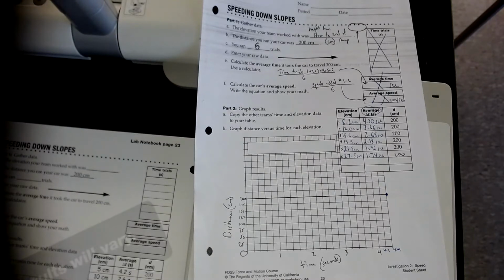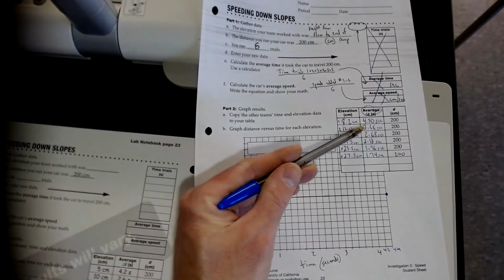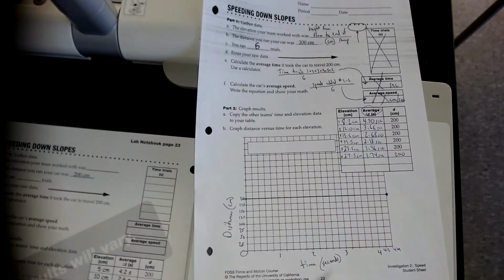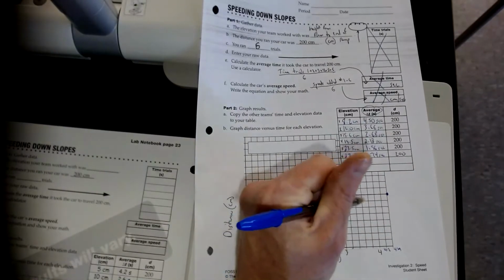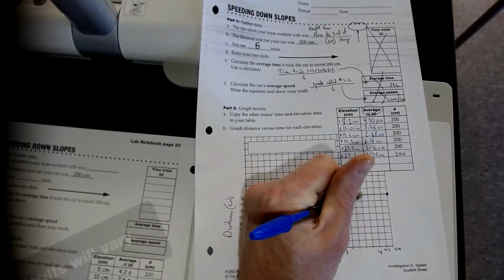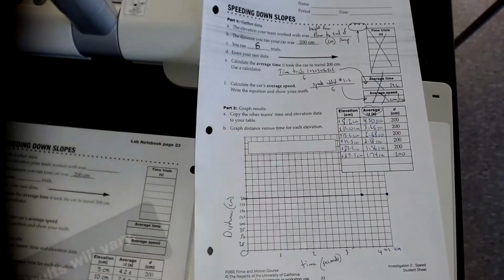Okay, the next one we're going to do right here is 3.66. That's for the second trial. That's going to be 3.2, 3.4, 3.6. So I'm going to come up, put a dot there, and that dot just represents the 3.66 seconds it took to go 200 centimeters.